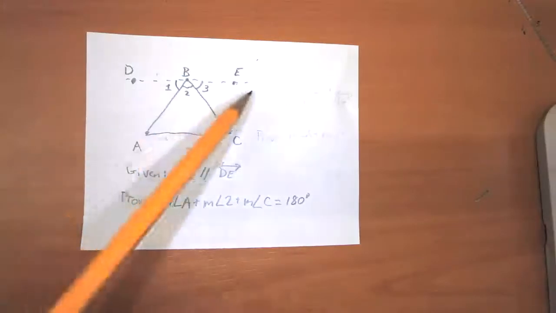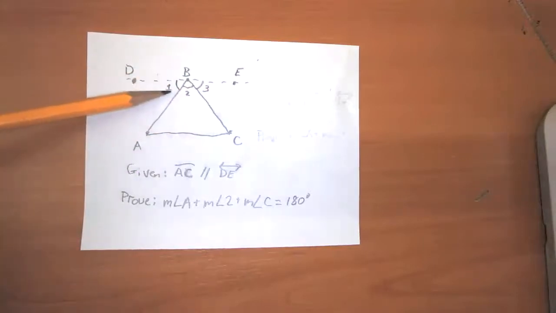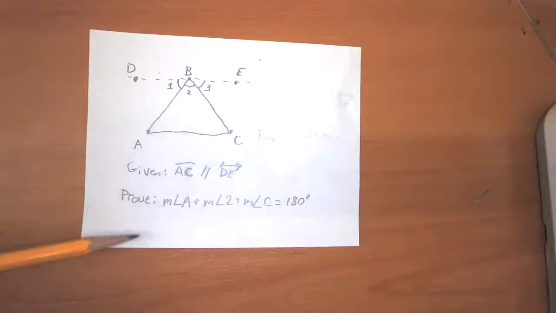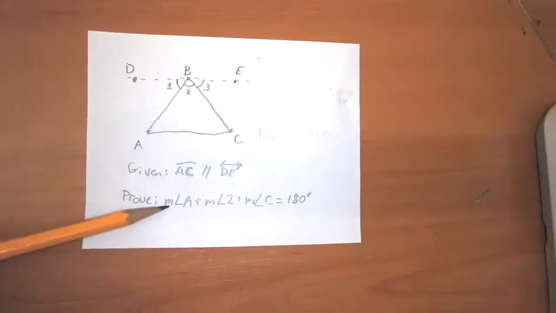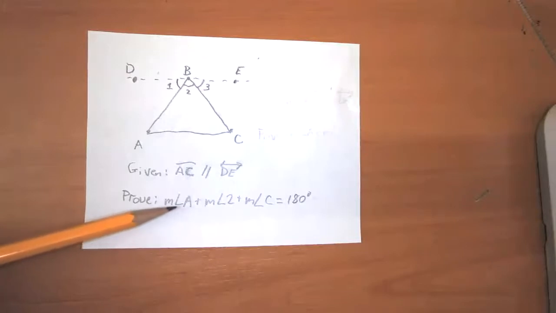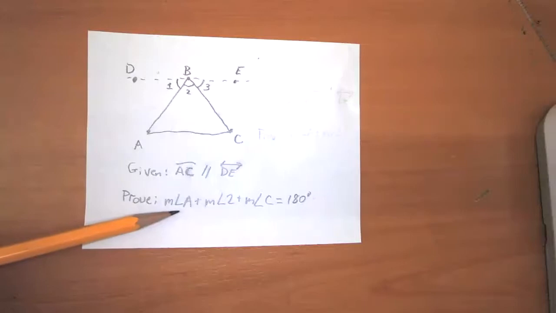So we're given that line DE is parallel to line AC, and you see that that angle split us into three angles here. So I named them angle 1, angle 2, and angle 3. So what I want to prove is that the measure of angle A, remember that if we put an M before the angle, we're not talking about angle A as a geometric object, we're talking about the measurement of it as a number. So, you know, this might be 45 degrees or 20 degrees or something like that.